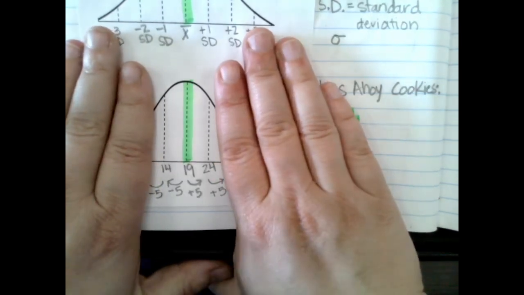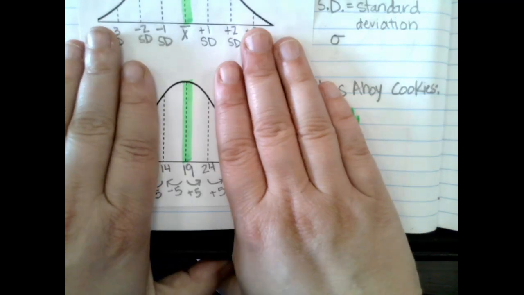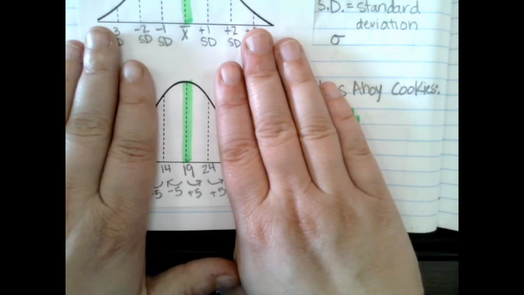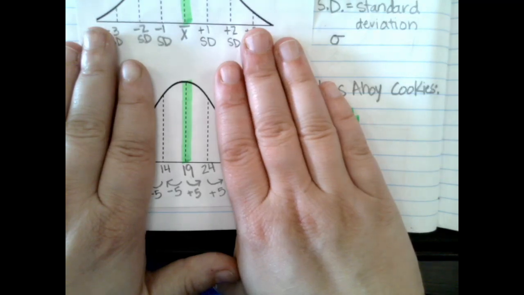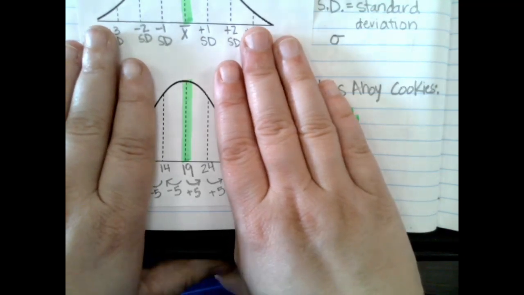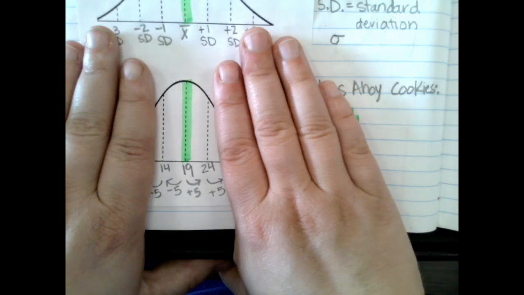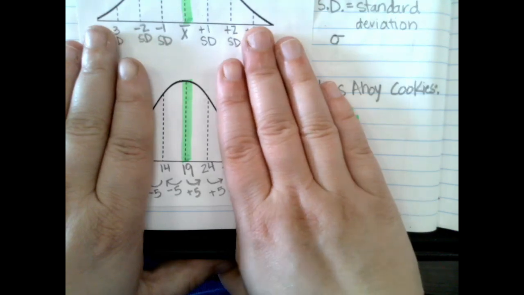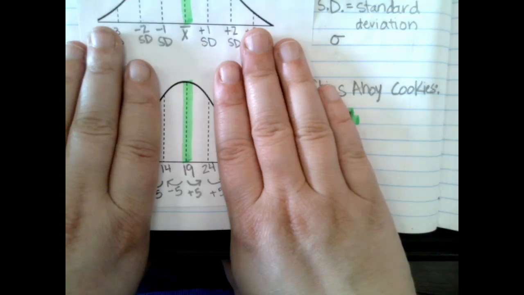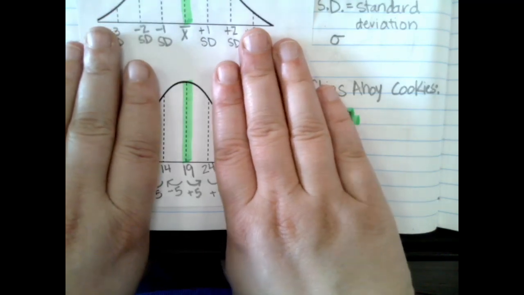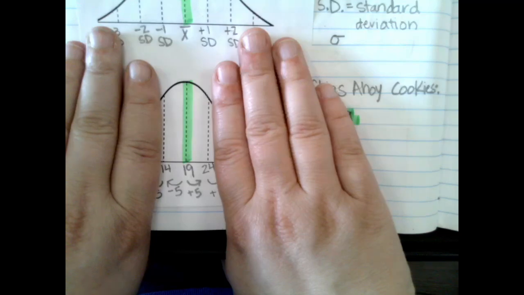Did any of you yesterday have a cookie between 14 to 24 chocolate chips? Yes. Did you have more than one that was within that standard deviation? For example, all 3 of mine were within 14 to 24. But was everyone's in between 14 to 24? No. Ian had a crazy one. What was yours, Ian? You had like 5, right?